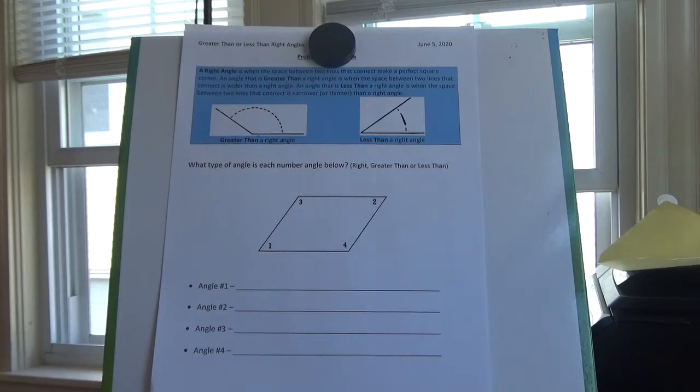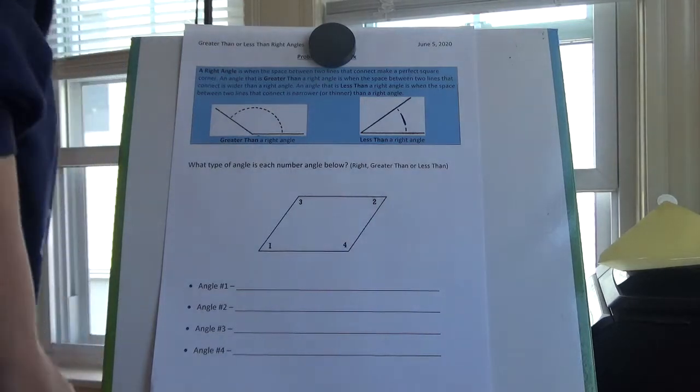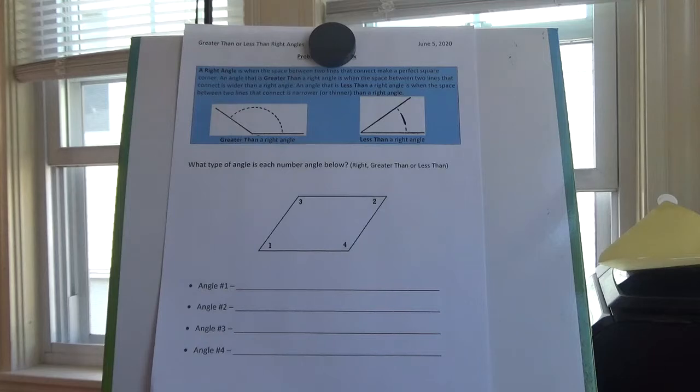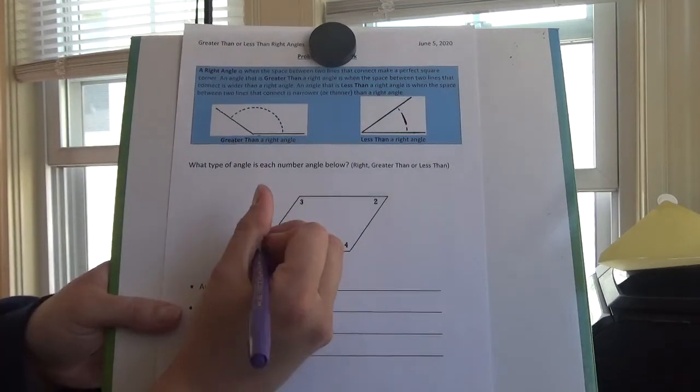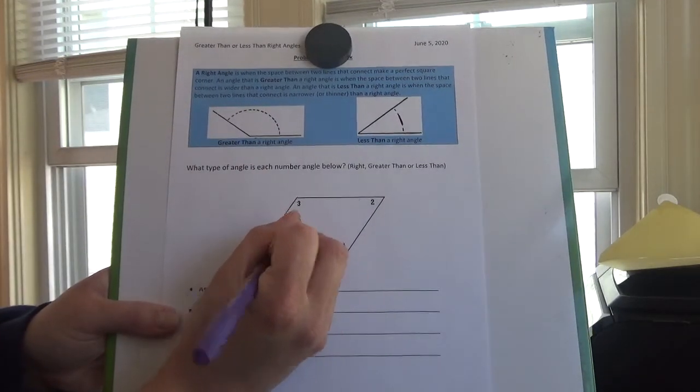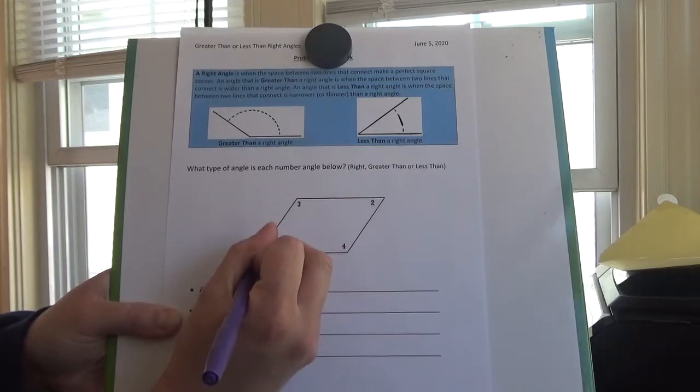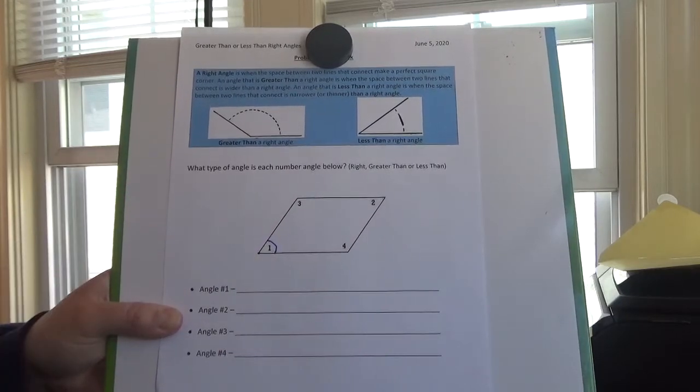Okay, hopefully you've had time to answer these questions, and now we can jump into going over this together. This angle stuff can be super tricky, so if you're confused at all, don't worry, definitely reach out to your teacher and they can help explain it so that it makes more sense. Let's start here with angle 1. So angle 1 represents this space between these two lines that connect here at the point. I'm going to zoom in.